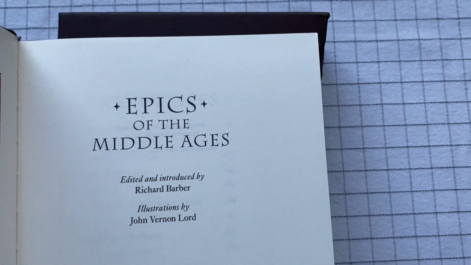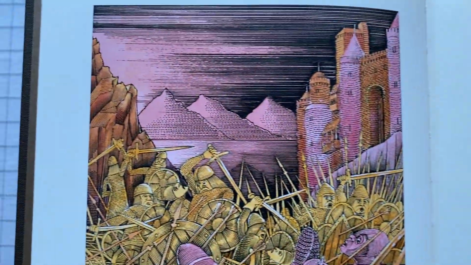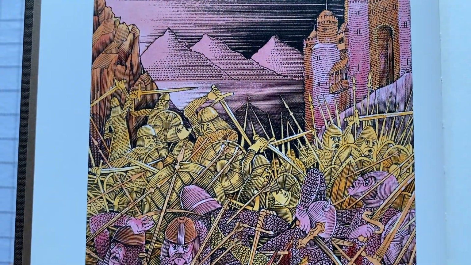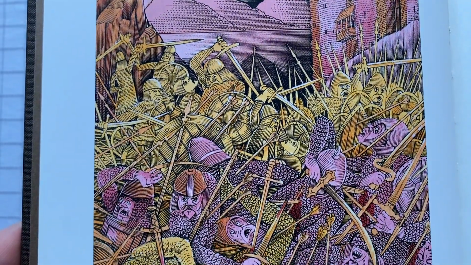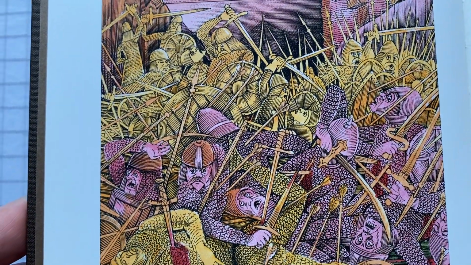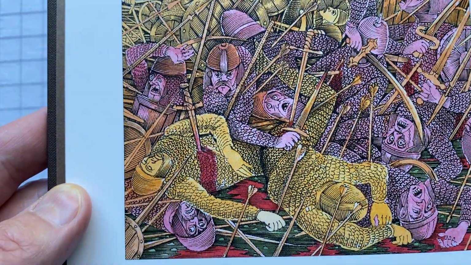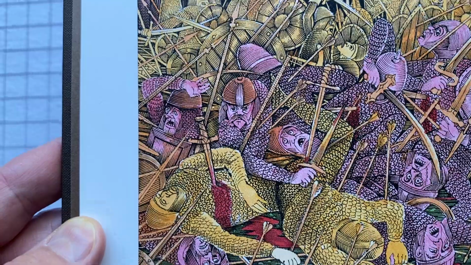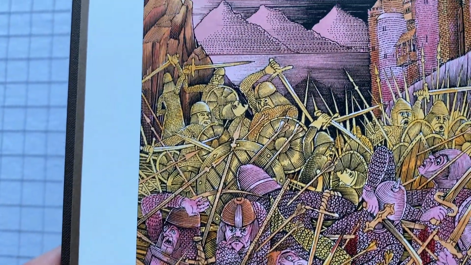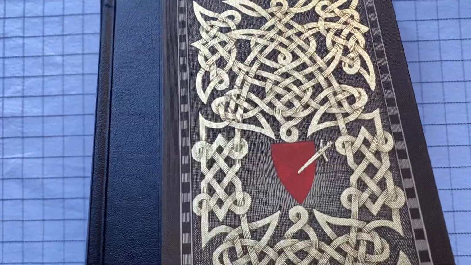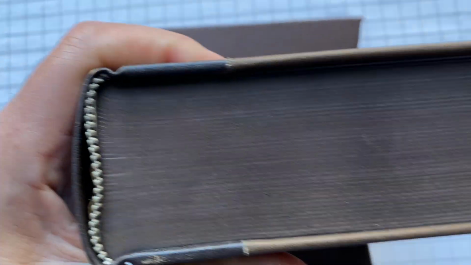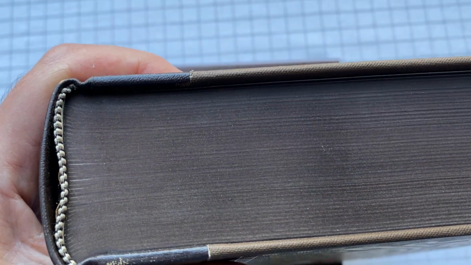So these are epics. They have been around for a long time. I'll show you the table of contents in a moment. Let's just look at this illustration, which I think is appropriate. It's middle-agey feeling, but also just look at the horror. But the more I learn about the Middle Ages, the more I know that violence was just a part of life. It's got this sort of deep brown color on the top pages.